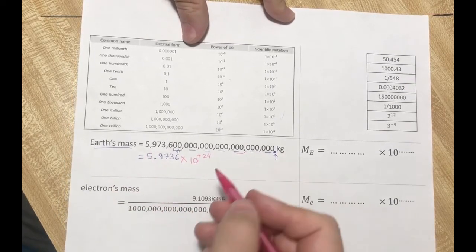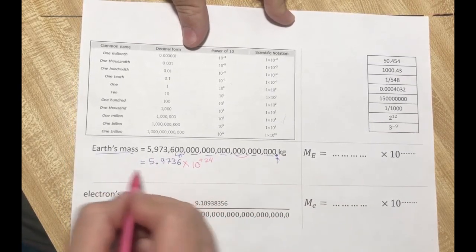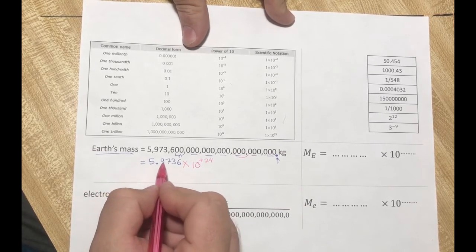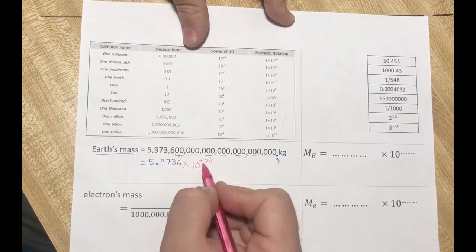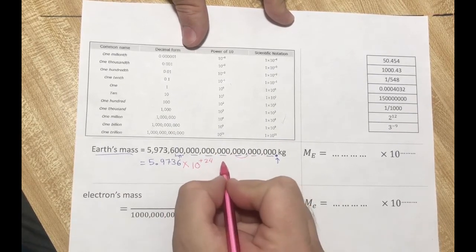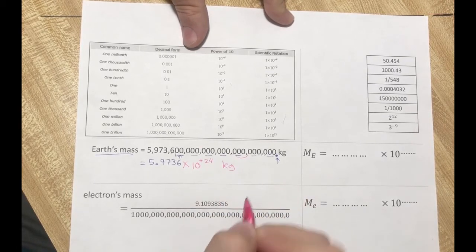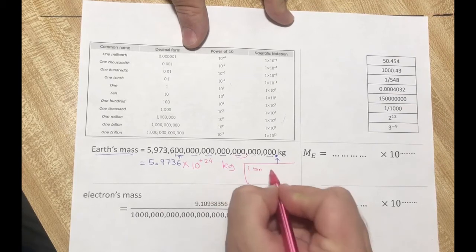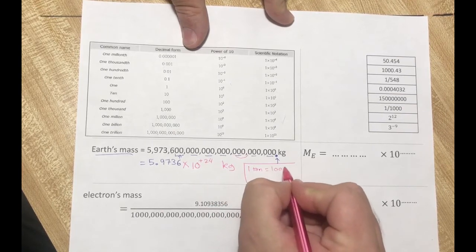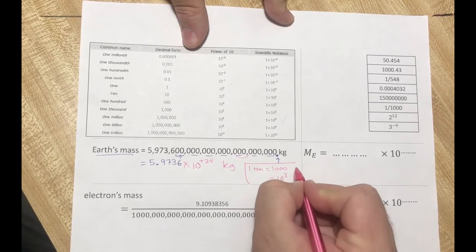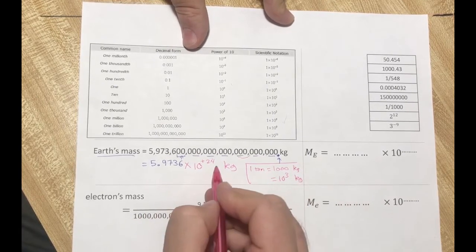So each time I can write the mass of Earth is 5.9 multiplied by 10 to plus 24 kilograms. Be careful that 1 ton is equal to 1,000 kilograms, which is equal to 10 to 3 kilograms. So the Earth is very heavy.